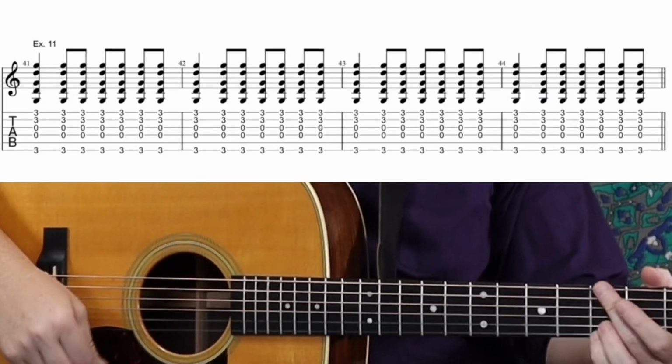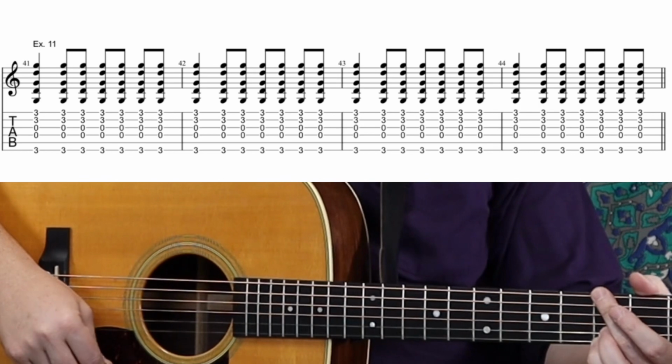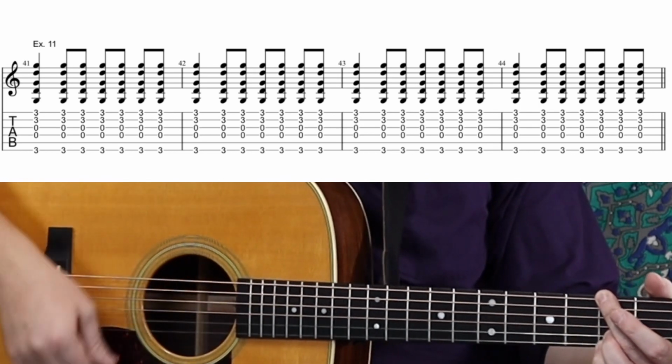Okay, then we'll do quarter note on beat 2, quarter note on beat 3, quarter note on beat 4. We'll go in that order and kind of move the quarter note this time. So first, 1, 2, and 3, and 4, and. Okay? Example 11. 1, 2, 3, 4.